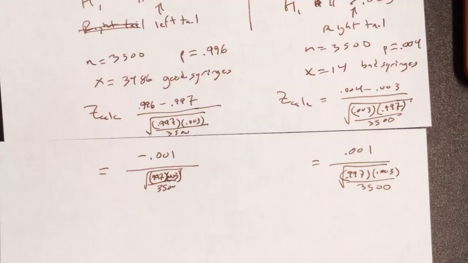If I'm going to use my table, I could use more if I'm going to use my technology. Jason, what do you get? I should be getting a very small number, like a 2, 3, something.